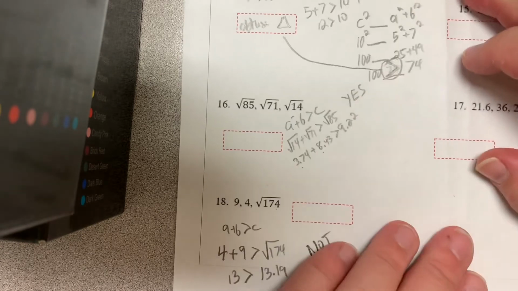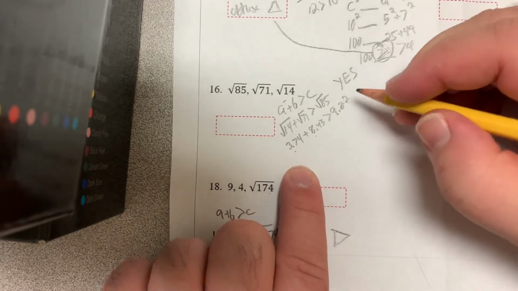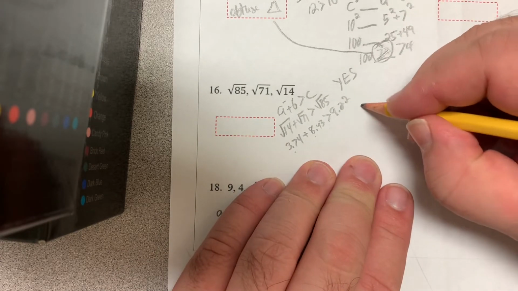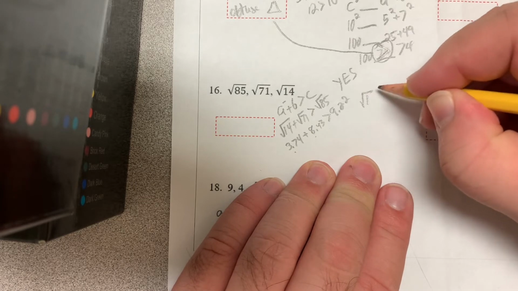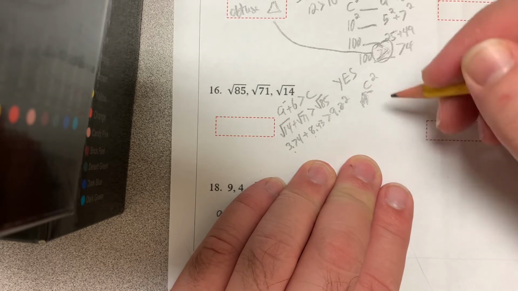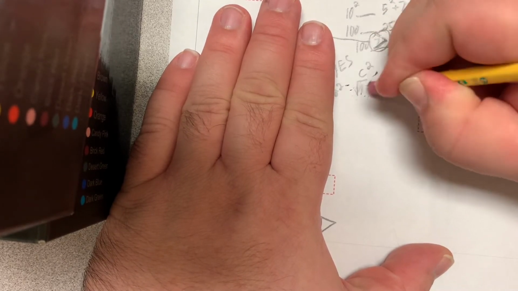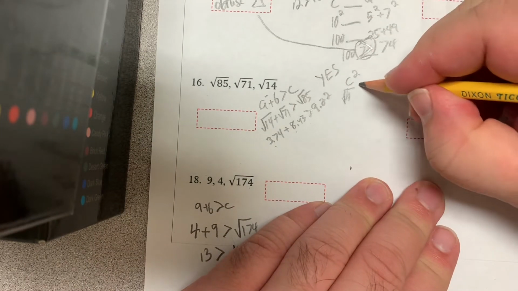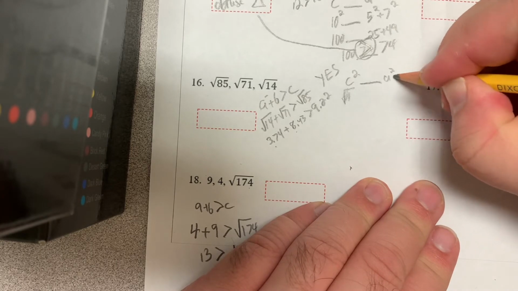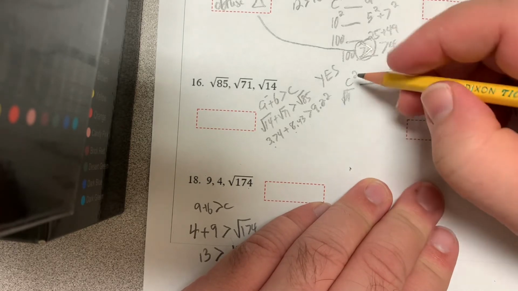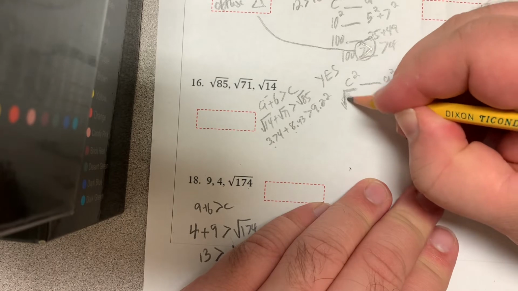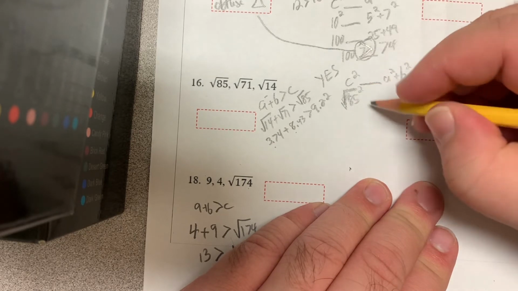Okay. Down here on this one, A is 14. Oh wait, excuse me, we do C squared. C squared. Why I write the formula out first, so I don't make mistakes like that. I'm going to compare it to A squared plus B squared. Well, C squared is the square root of 85. We got to square that.